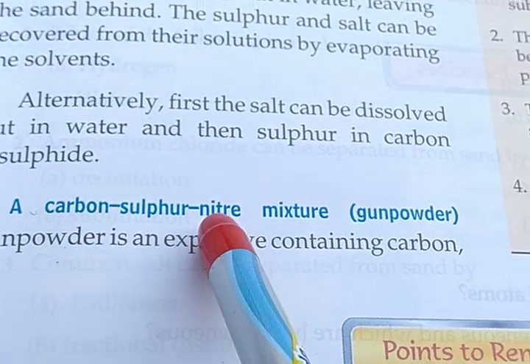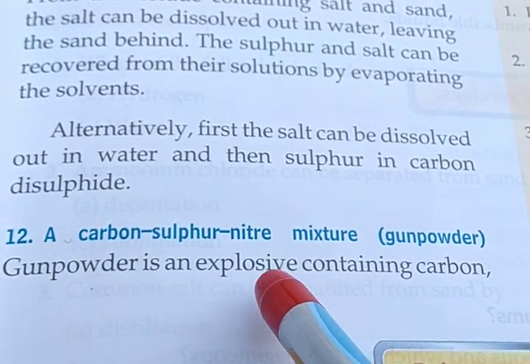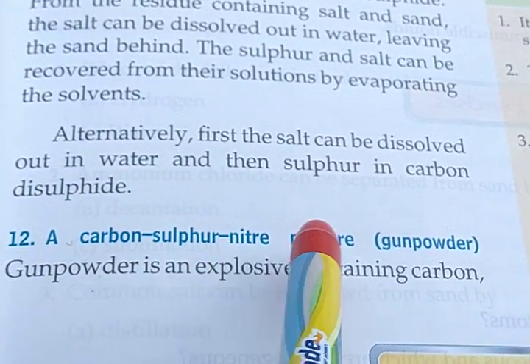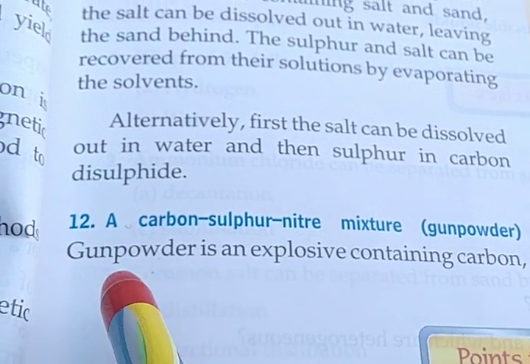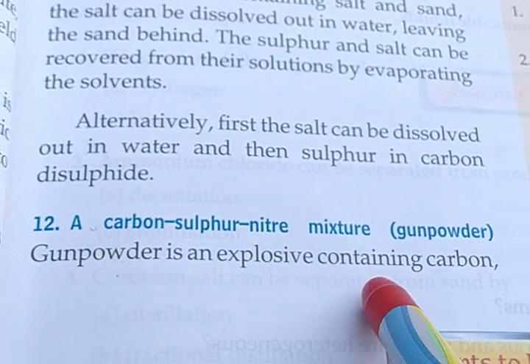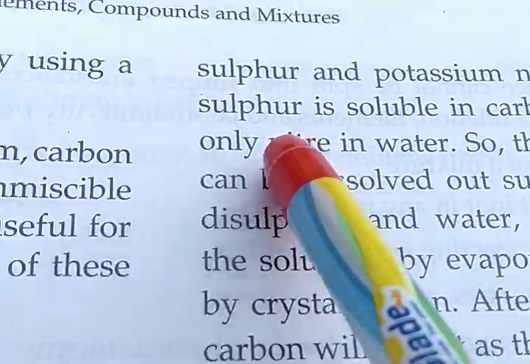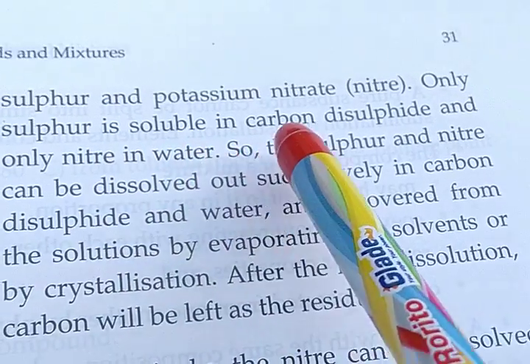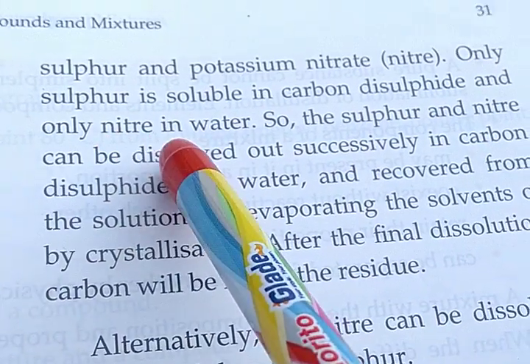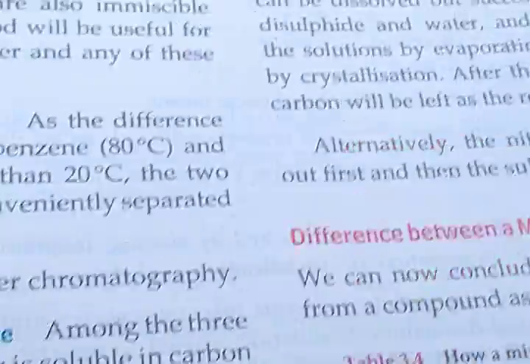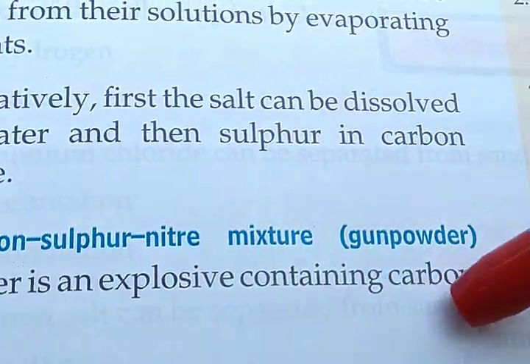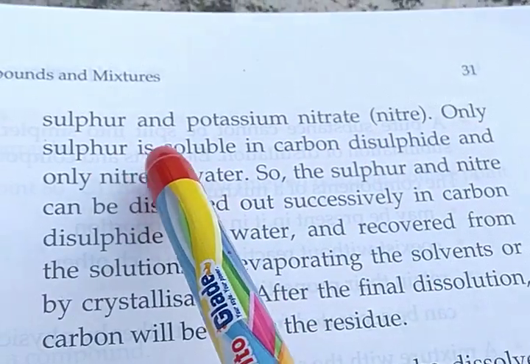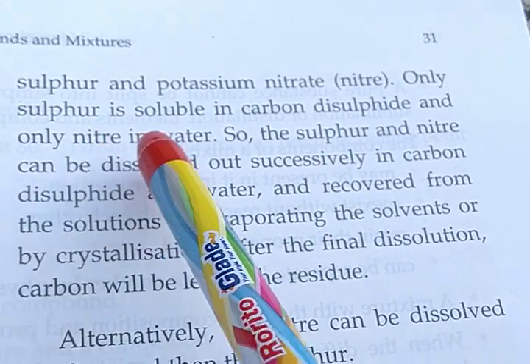Next, carbon sulfur niter mixture. Carbon sulfur and niter mixture is also known as gunpowder. Gunpowder is an explosive containing carbon, sulfur and potassium nitrate. Only sulfur is soluble in carbon disulfide and only niter in water. So normally gunpowder is a mixture of carbon, sulfur and potassium nitrate. Sulfur is soluble only in carbon disulfide and niter in water.